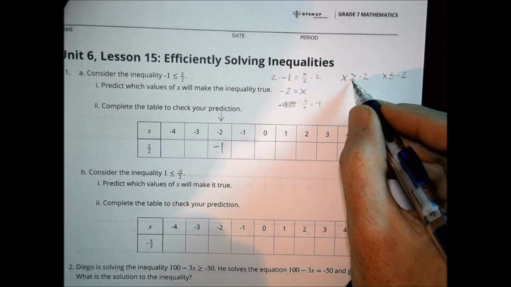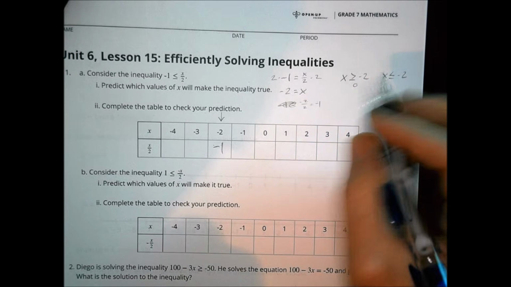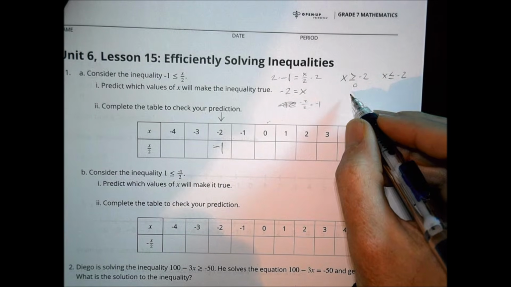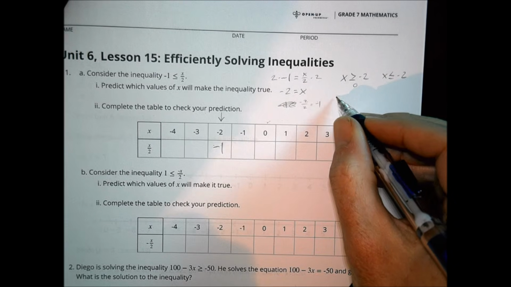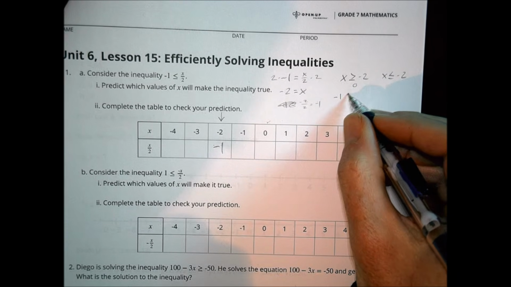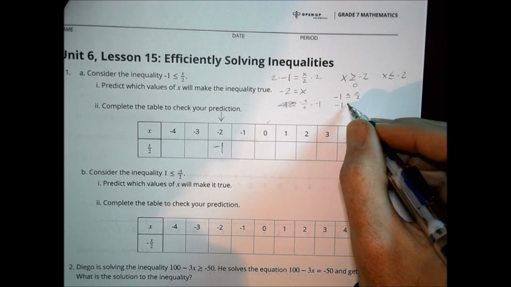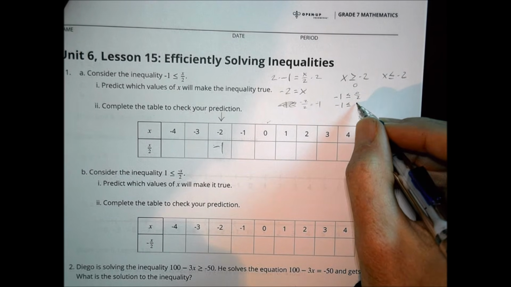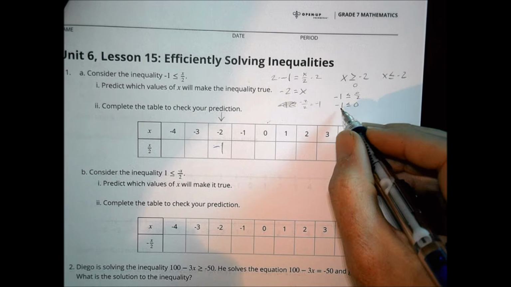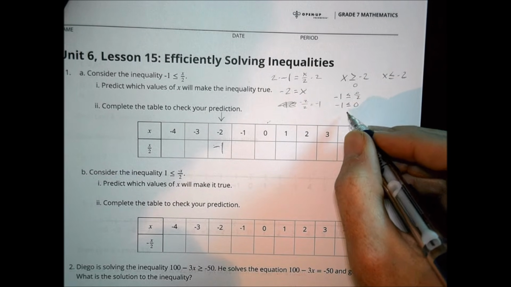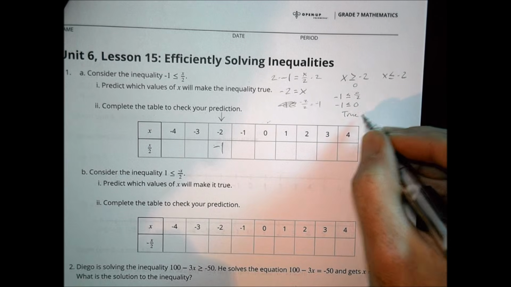So let's pick a number greater than negative 2. I'm going to just start with a 0. When I plug 0 into my inequality, negative 1 less than or equal to 0 over 2. Is this true? 0 divided by 2 is 0. Is negative 1 less than or equal to 0? Yes, it is. That is true.